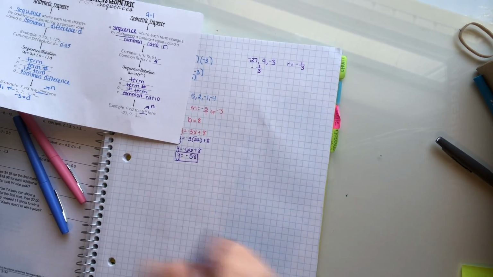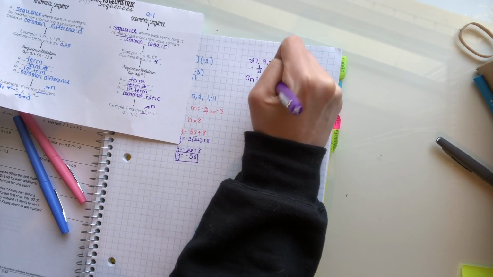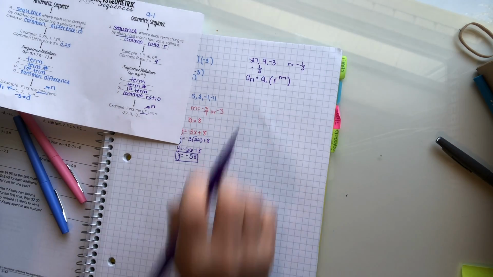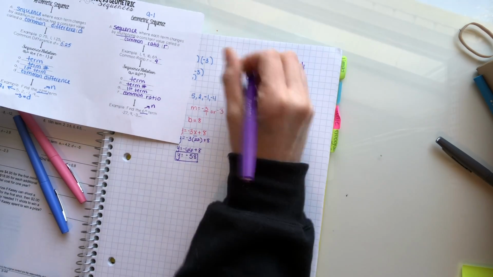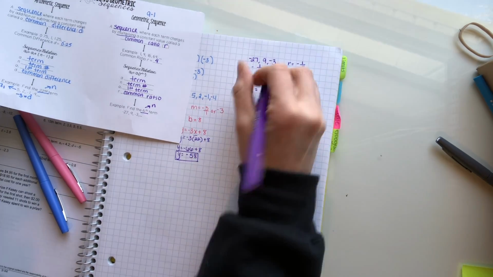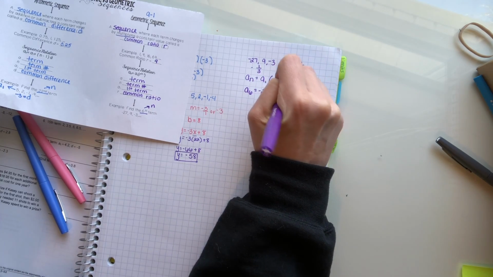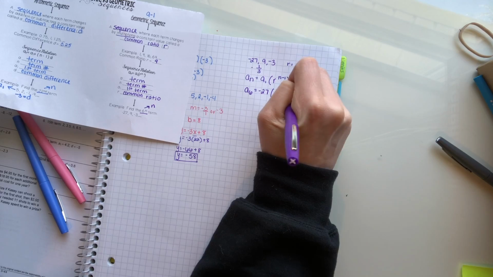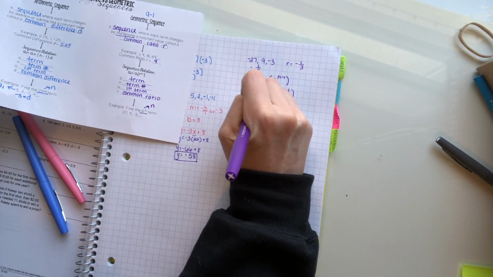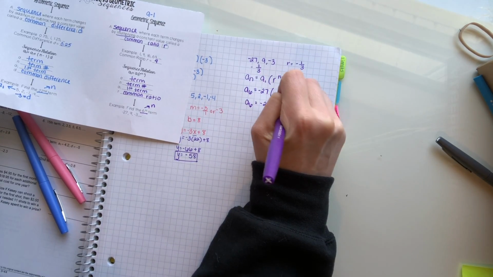All right, so when we plug into the formula, our formula is a sub n equals a sub 1 times r raised to the n minus 1 power. So n is the 6th term, so we're going to have a sub 6 equals the first term, which in our sequence is negative 27, times negative 1/3 raised to the 6 minus 1. Let's simplify this first. We're going to have a sub 6 equals negative 27 times negative 1/3 to the 5th.